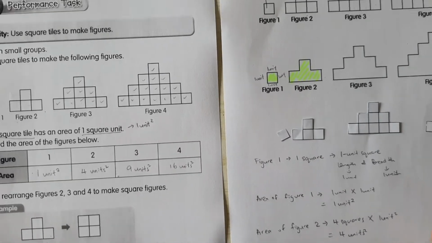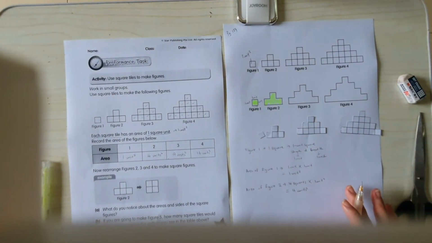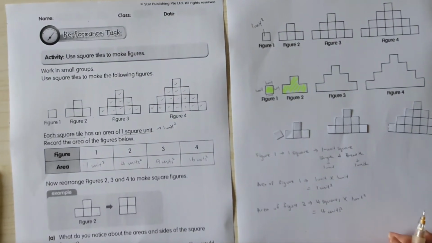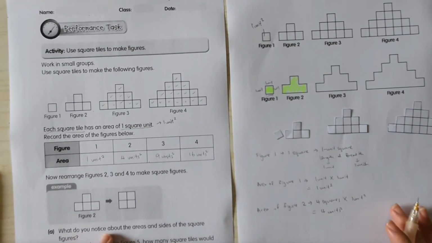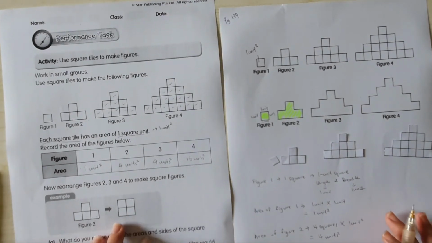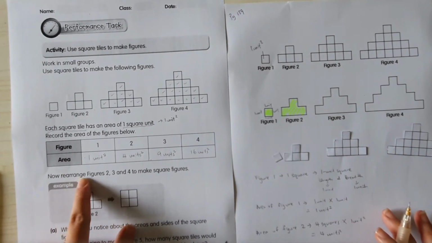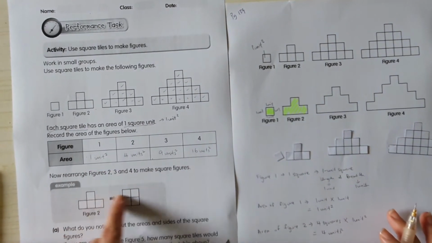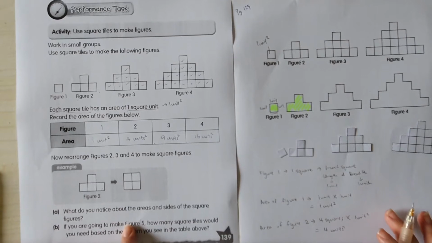Okay, so a quick revision of how that works. Counting of unit squares to give you the area of the figure. The next step talks about rearranging the figures to make square figures. Now this is a very interesting step here.